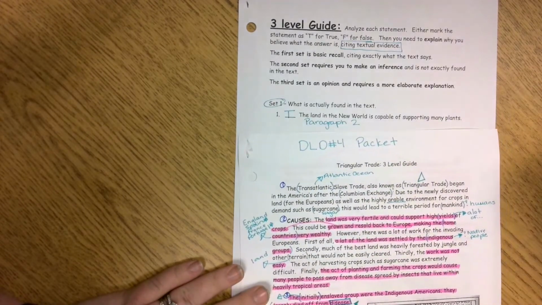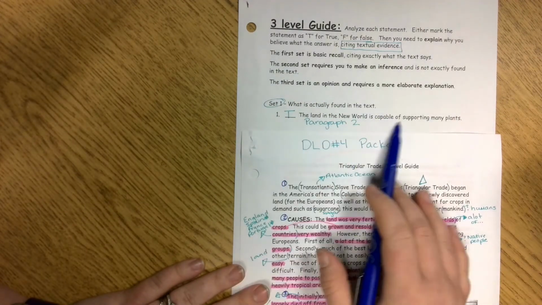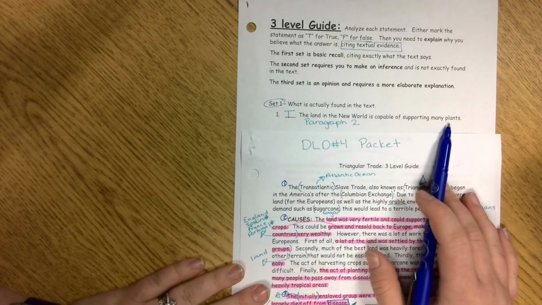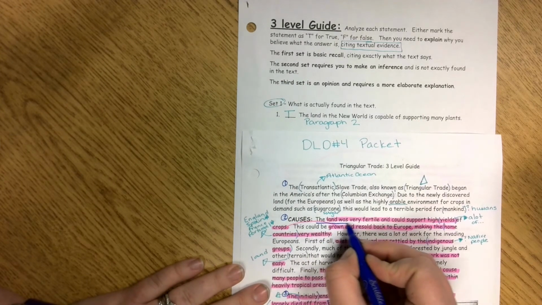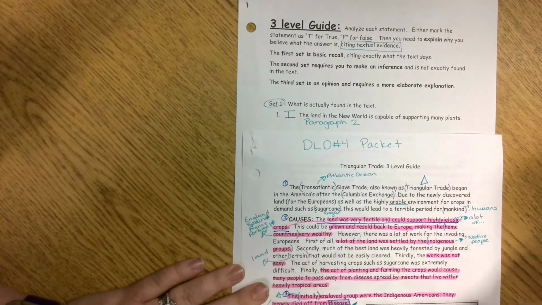All right, so that sentence that I'm using as my citation for number 1, land in the New World is capable of supporting many plants, is right here. All right, let's go on to number 2.